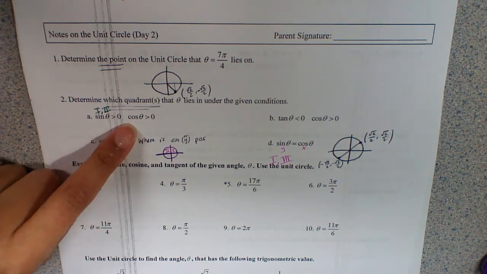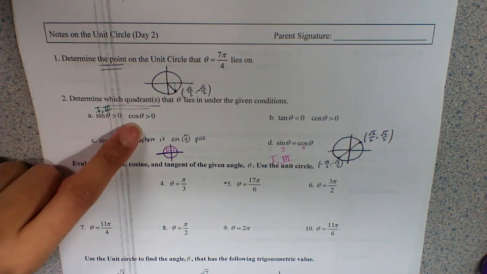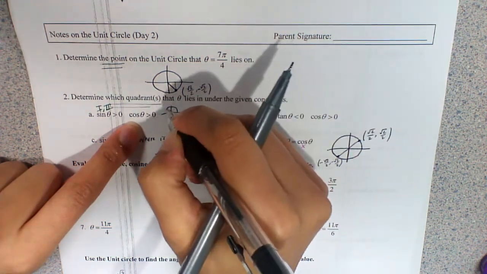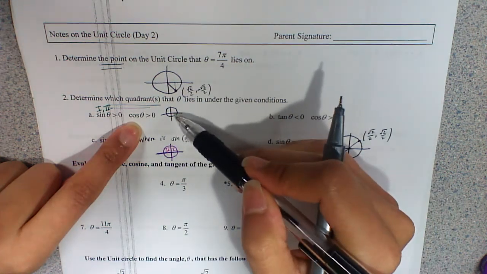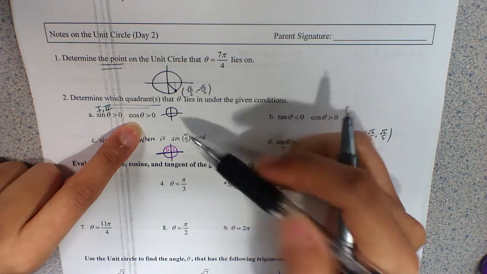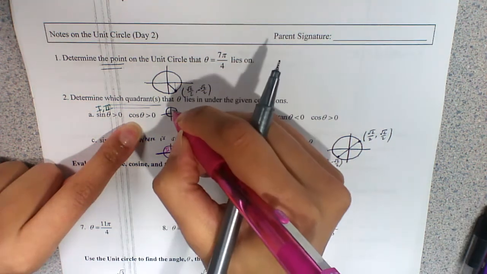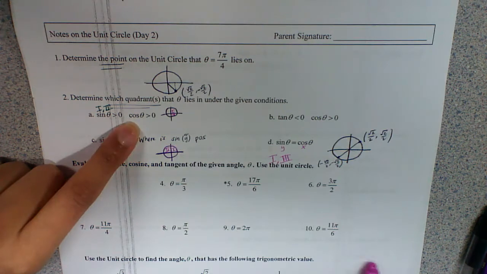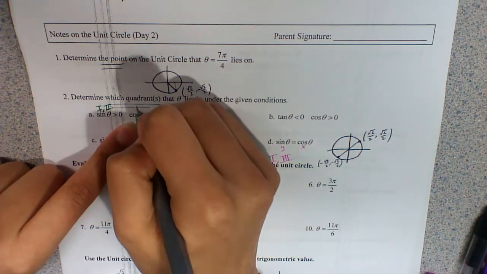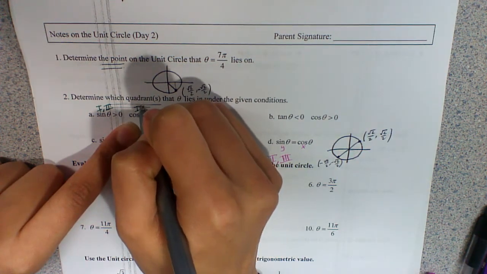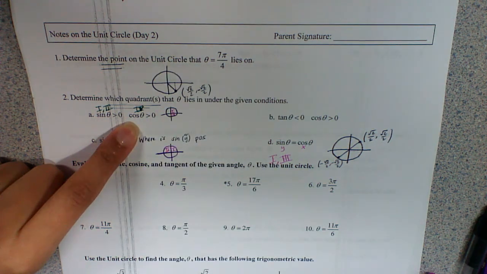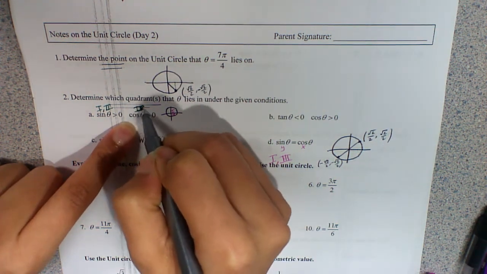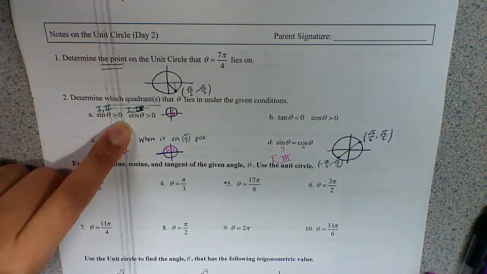Now it's saying on top of this, where is cos positive? So now cos, remember, is an x value. So if we look at that, cos, or in other words, x is positive all on the right side. And the right side is all quadrants 1 and 4. So cos is positive in quadrants 1 and 4. Oops. Let me actually rewrite that, sorry. 1 and 4, there we go.